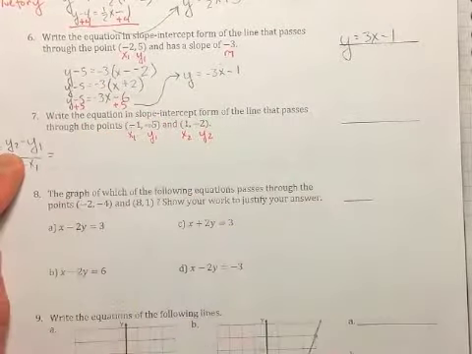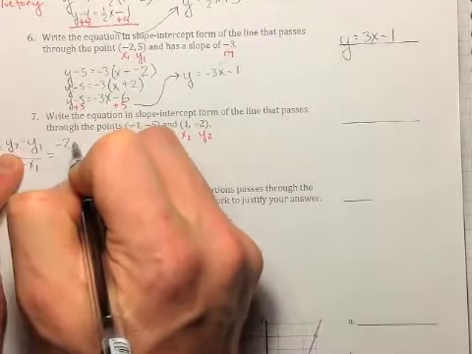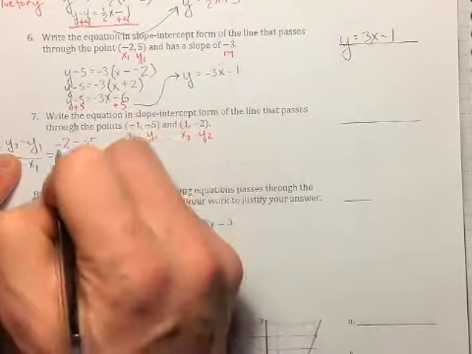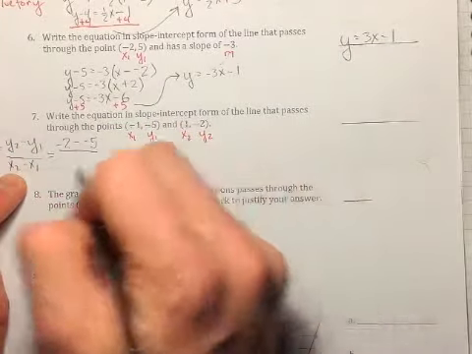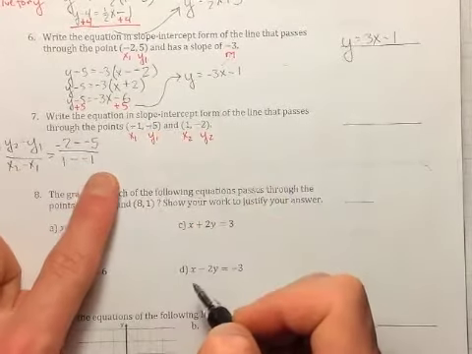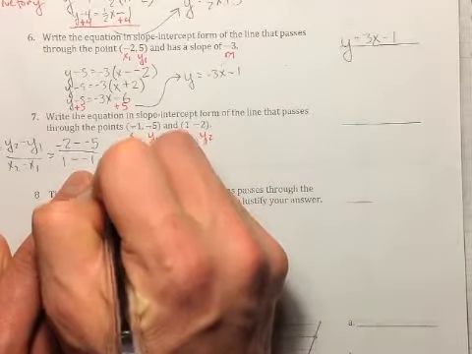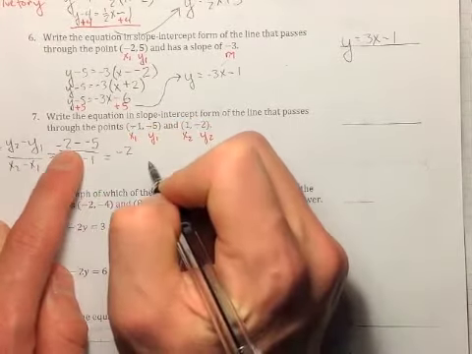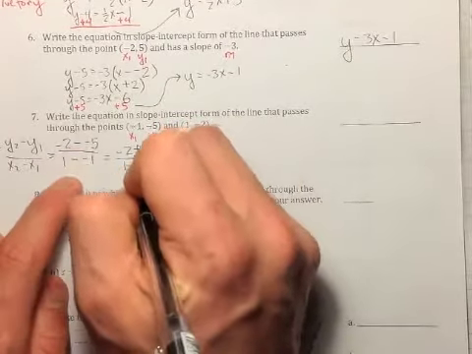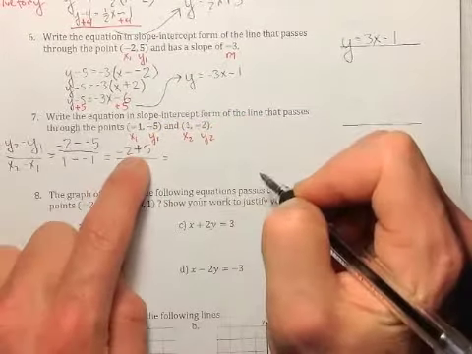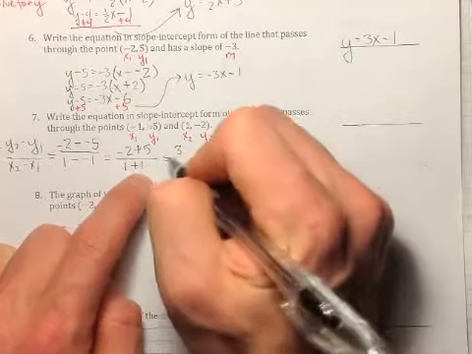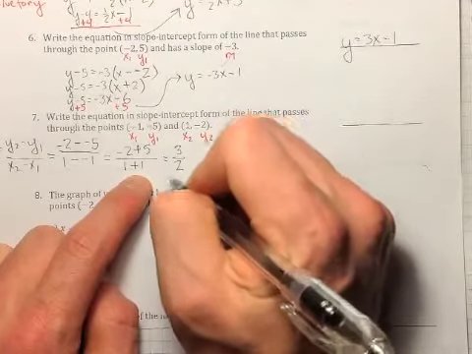So this is going to be equal to y2 is negative 2 minus y1 is negative 5, over x2 is 1 minus x1 is negative 1. Ooh, look at that. We have minus signs right next to each other. So we have to cancel those out. Negative 2 plus 5 divided by 1 plus 1 is equal to negative 2 plus 5 is positive 3 divided by 1 plus 1 is positive 2. Okay? So there's our slope.